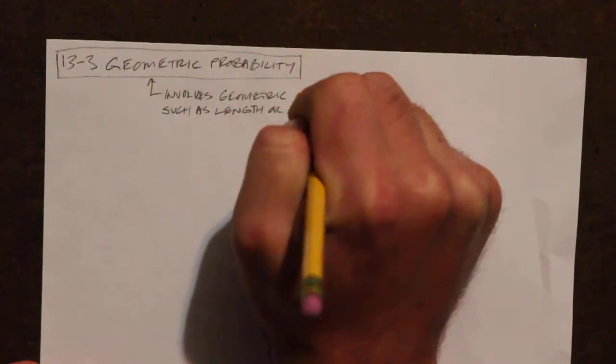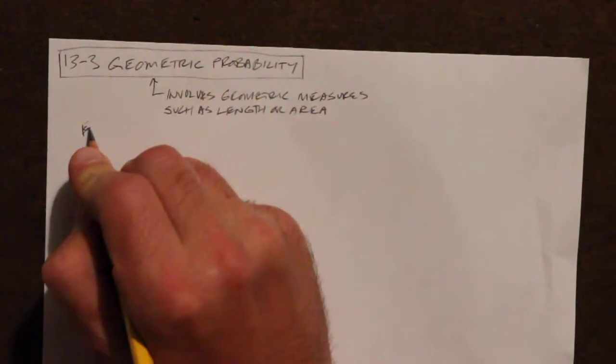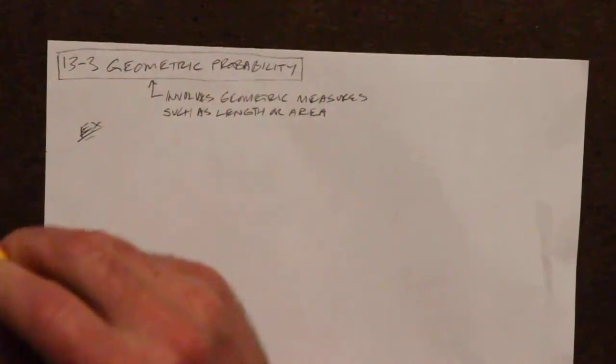So let's look at an example of what we're talking about here.